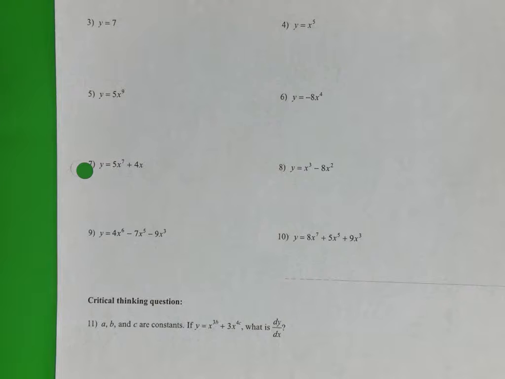I did 1 through 7 last year, 1 through 10. That's just screwing around. I accidentally fell asleep doing it.